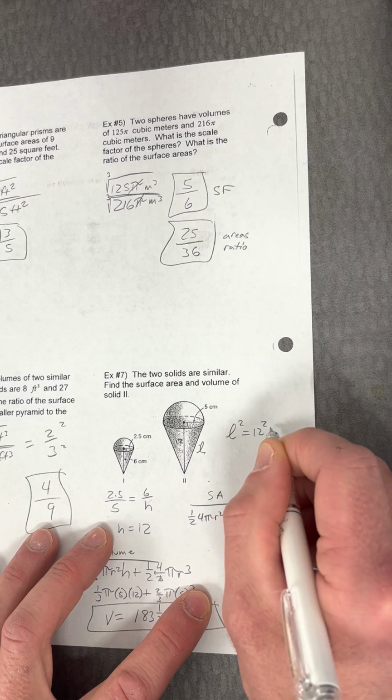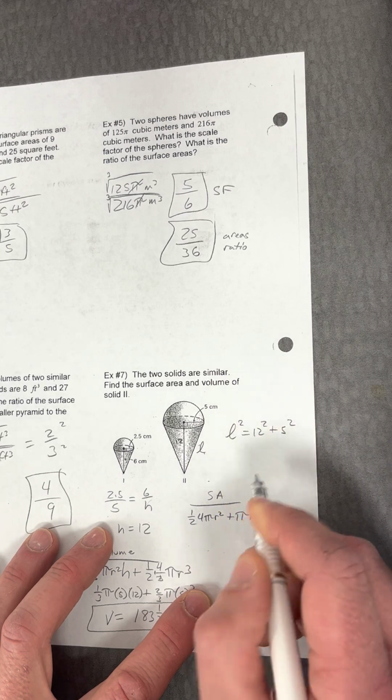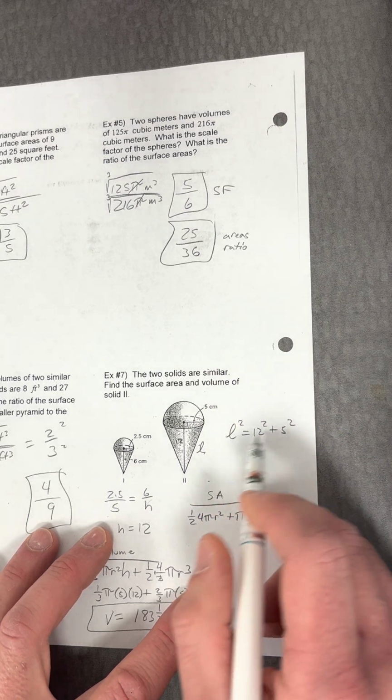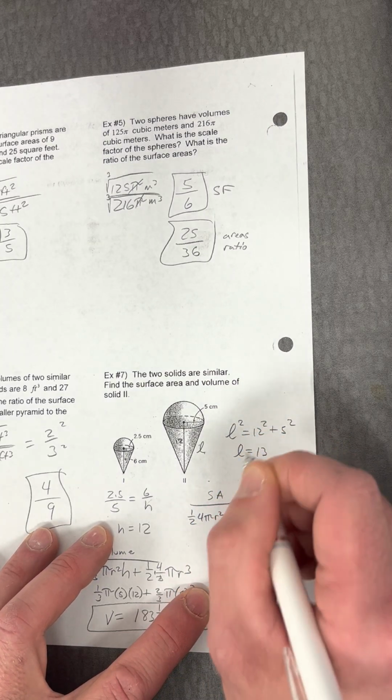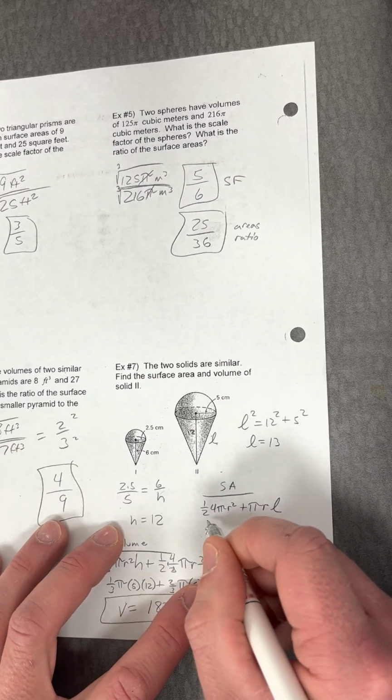L squared is equal to 12 squared plus 5 squared. And when you square those, add them up, and then square root, you'll get that L is 13. And now we have everything we need.